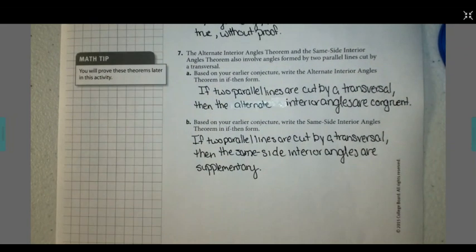However, when we write theorems, those must be proven to be true before we can use them further along the way. Here, for the alternate interior angles theorem, it's if two parallel lines are cut by a transversal, then the alternate interior angles are congruent.